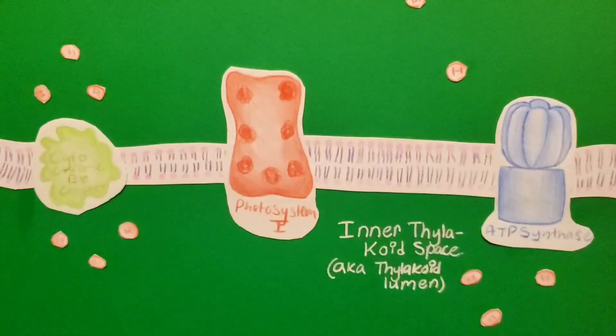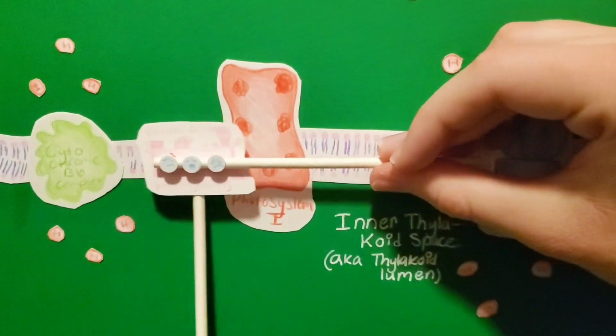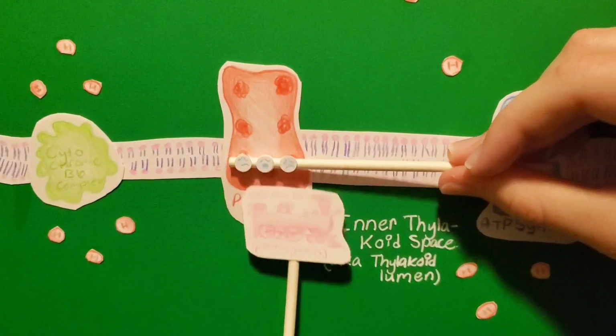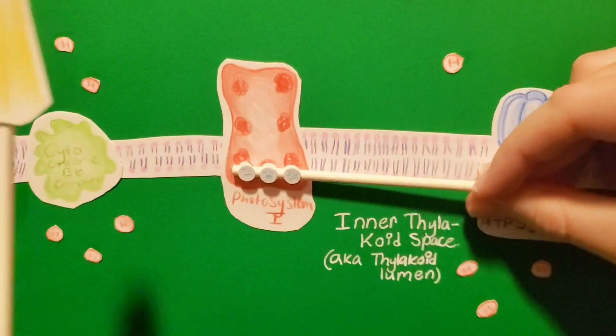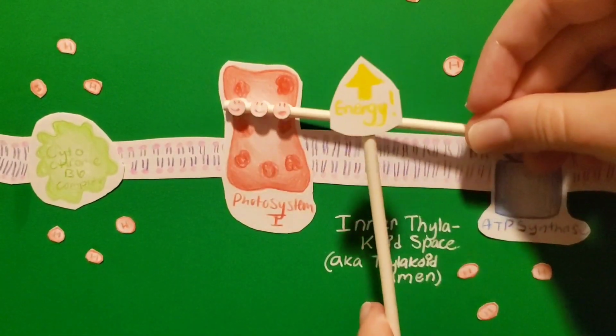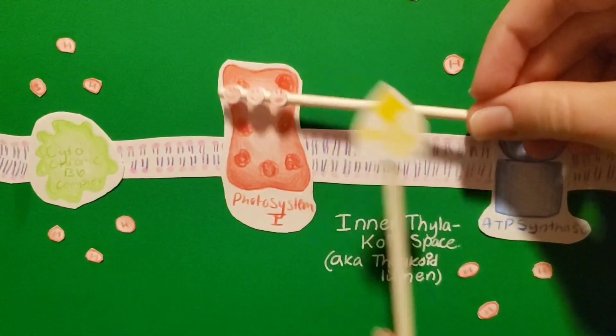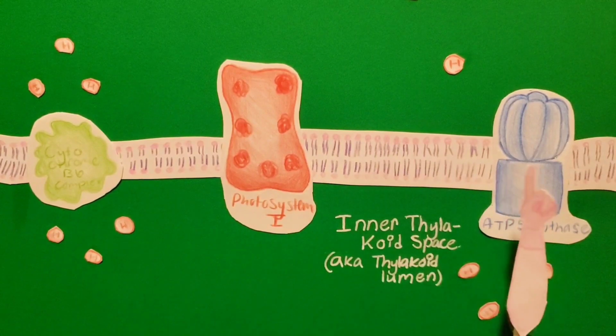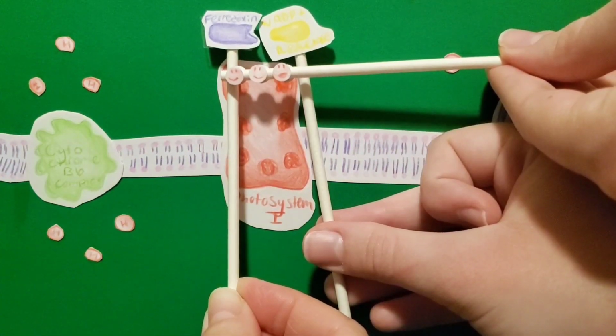After the electrons have returned to a lower state of energy, they continue on through the photosynthesis process through an electron transport chain. The electrons then get to photosystem 1. When sunlight reaches the chlorophyll in photosystem 1, the electrons get excited again. These electrons can go back and be used at ATP synthase to create more ATP, or they can move on to an electron carrier called ferredoxin.